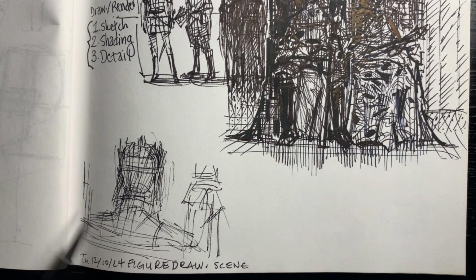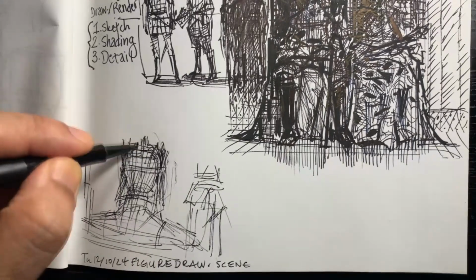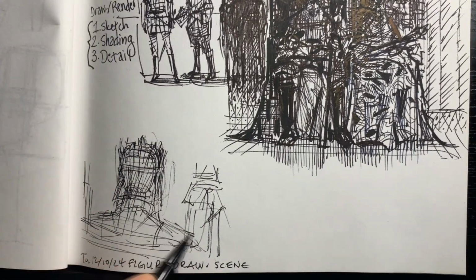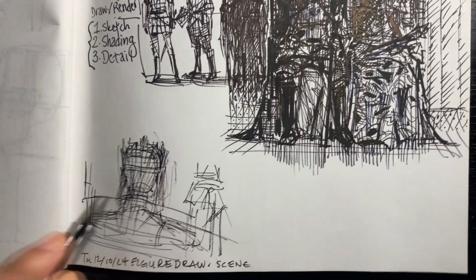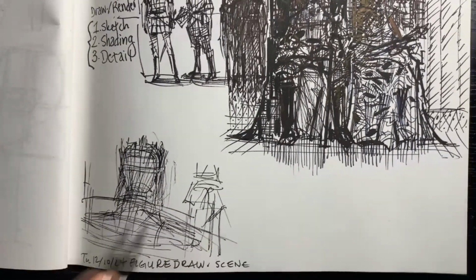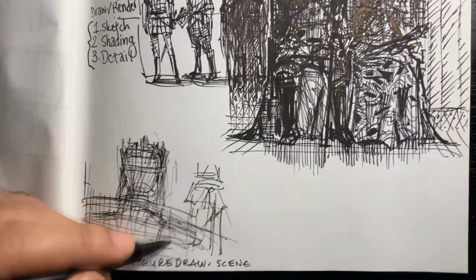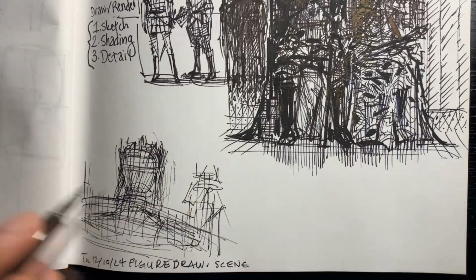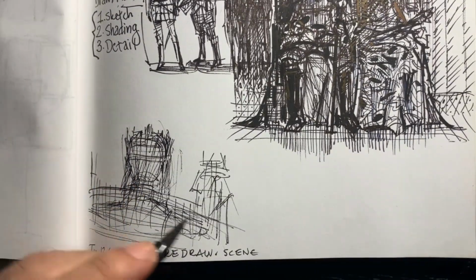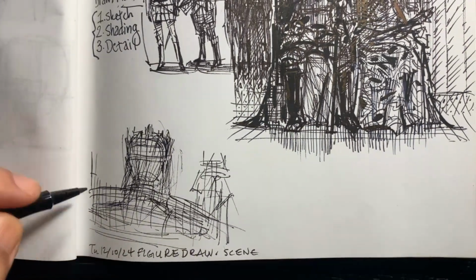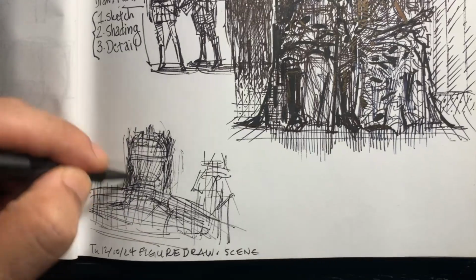Part of why I wanted to do this is because if we are looking at the point of view of the king sitting on the throne here, a lot of it's going to be covered up. So that's why I didn't want to spend too much time with the figure. We'll draw some figures down here though. So part of this is that I'm wanting to figure out how it works also. I mean, I have ideas.